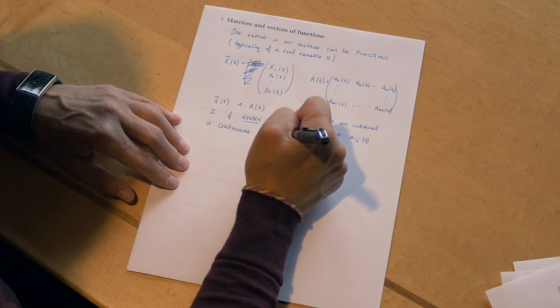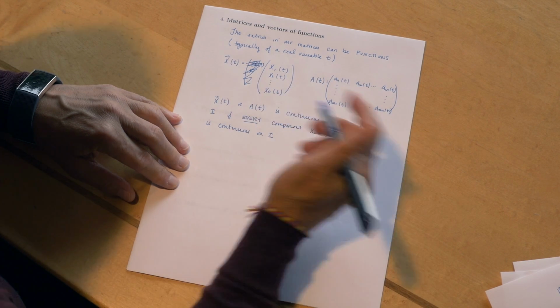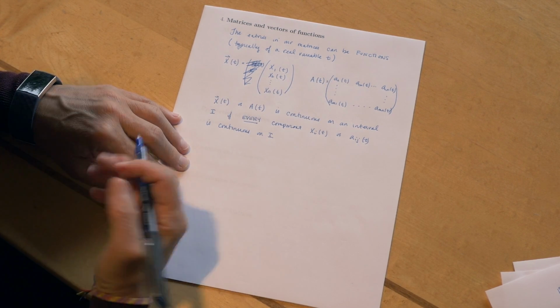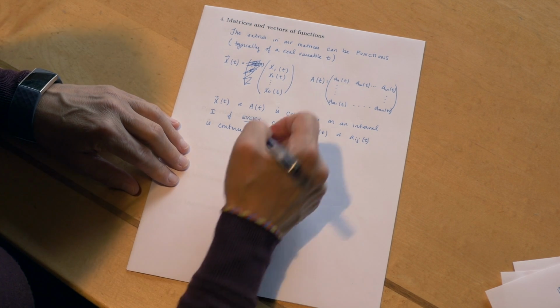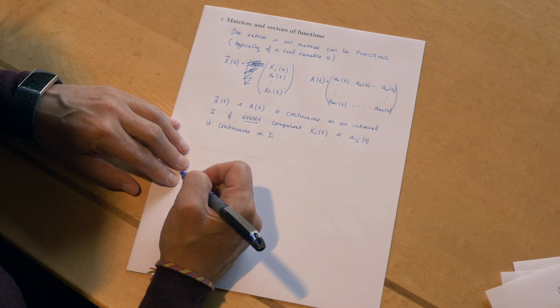I can see that the notation can be slightly confusing. We have been referring to most of our intervals as I, but we also use I for the identity matrix, but context should tell you which one it is.